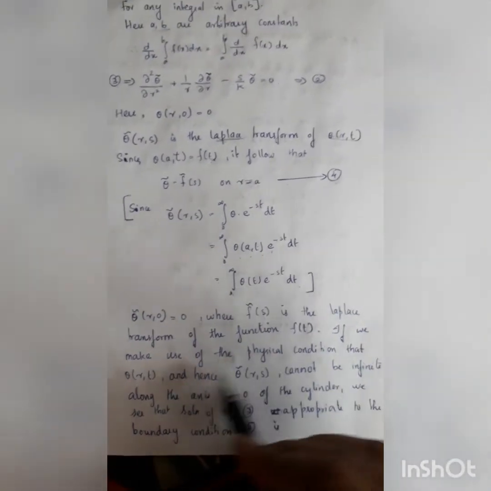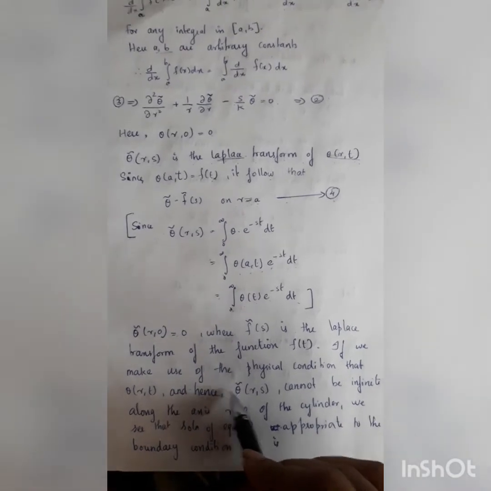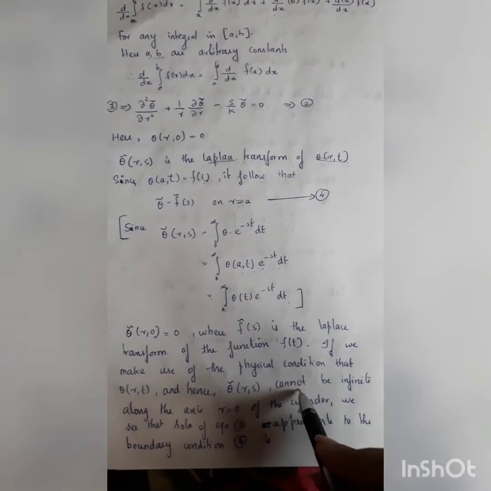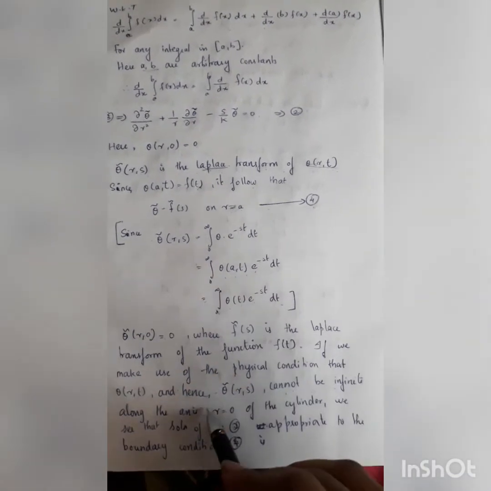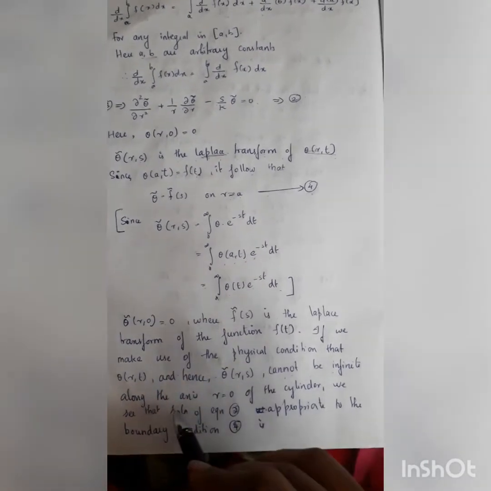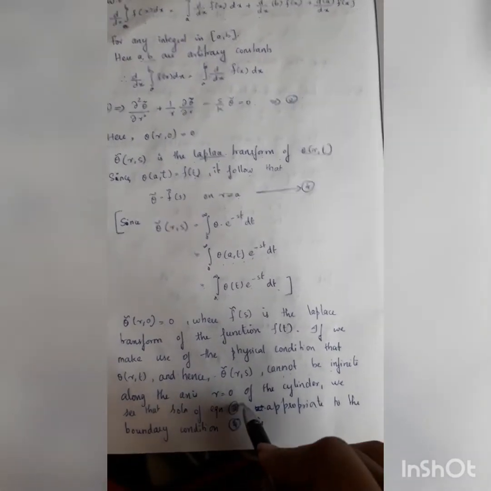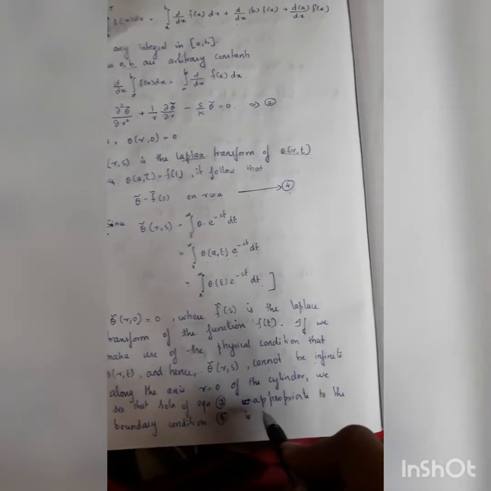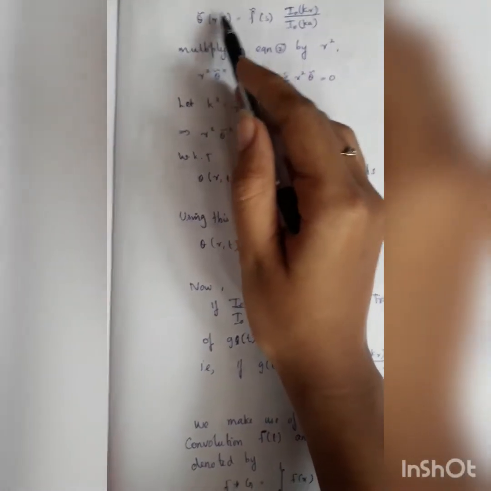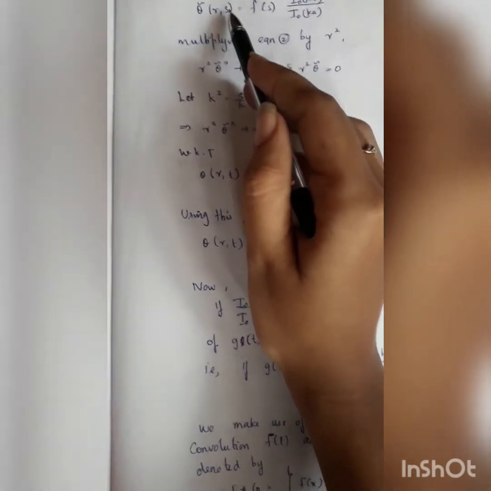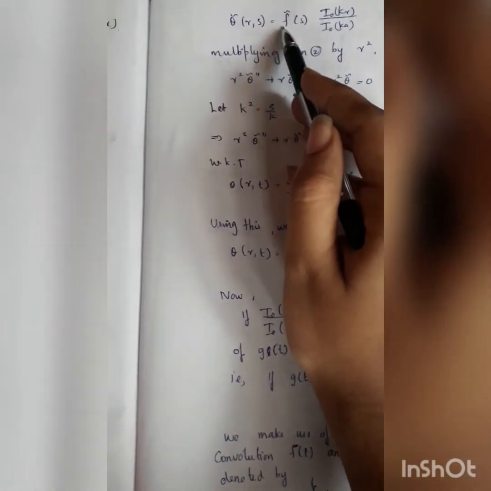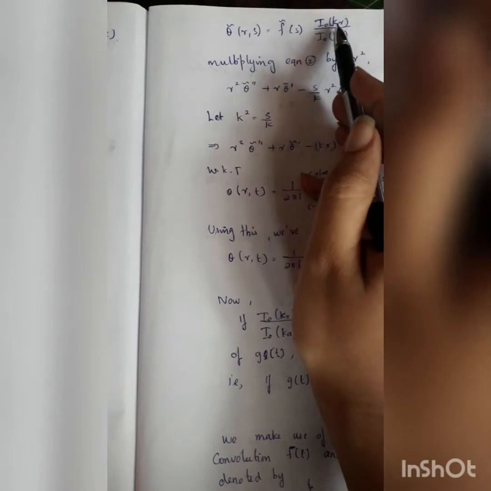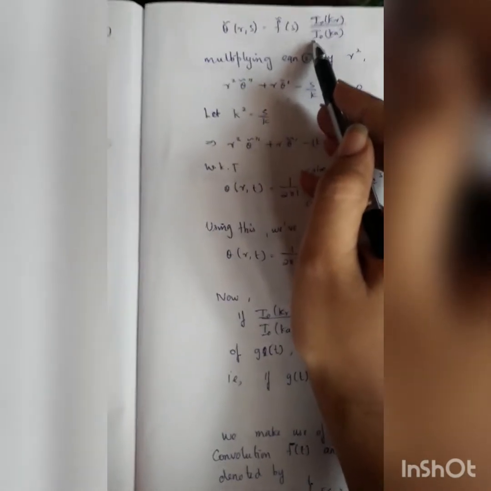If we make use of the physical condition that theta of r comma t, and hence theta tilde of r comma s, cannot be infinite along the axis r equal to 0 of the cylinder, then we see that the solution of equation 2 appropriate to the boundary condition, equation number 4, is theta tilde of r comma s equal to f tilde of s I0 of kr divided by I0 of ka.